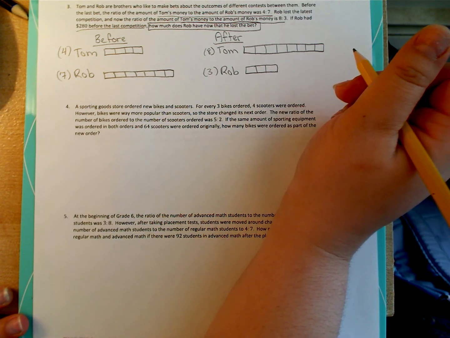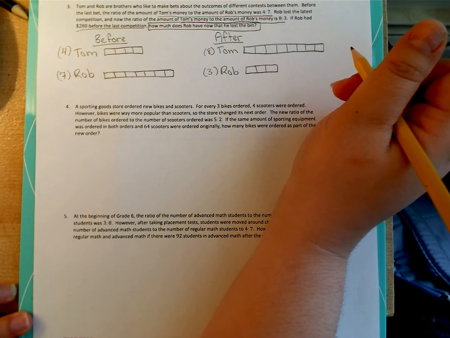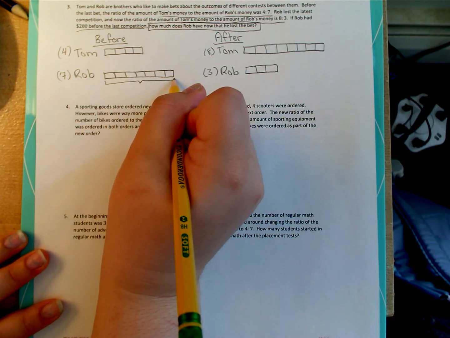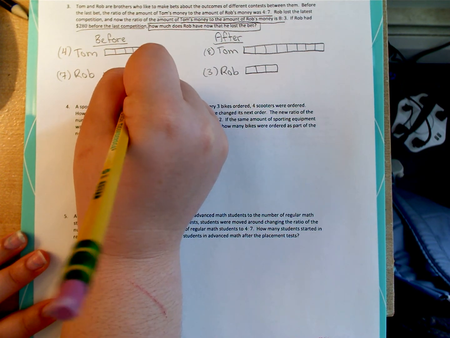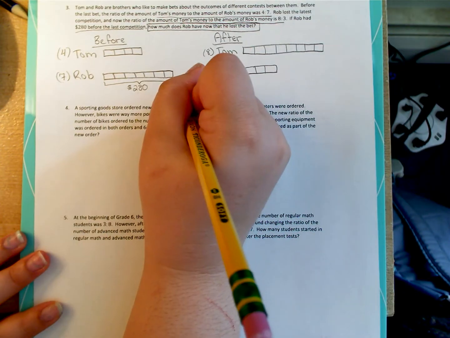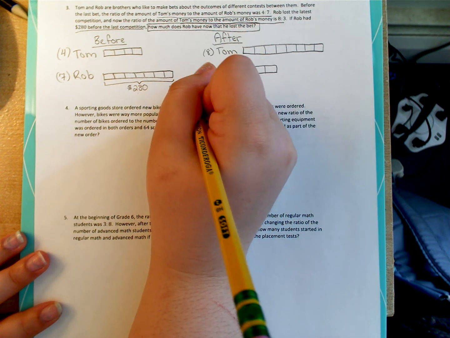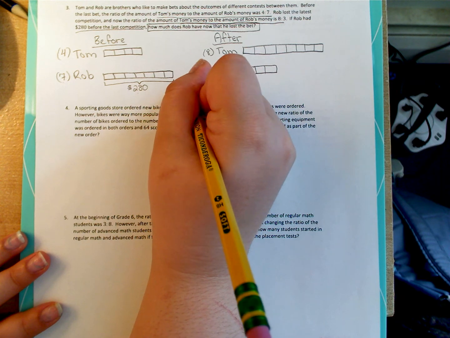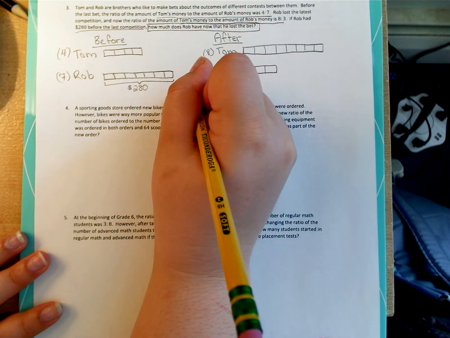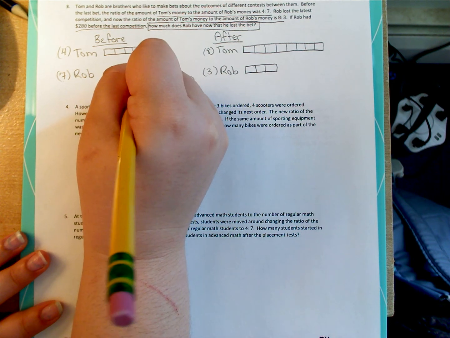All right, and we know before the last competition that Rob had $280. So we know this is equal to $280. So we're going to divide this 280 by the 7 parts that are in the tape diagram. 7 goes into 28 four times, and 7 goes into 0 zero times. So we know each box is valued at 40. So let's fill in all of our boxes.